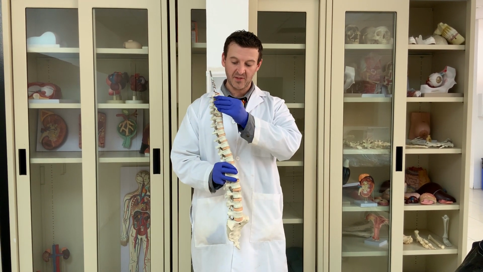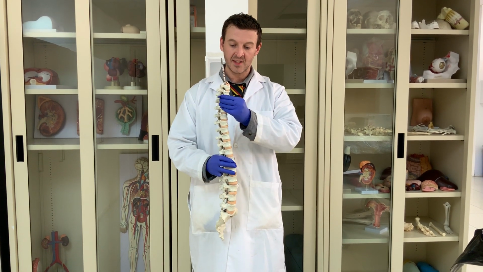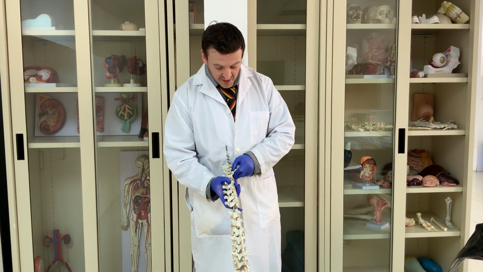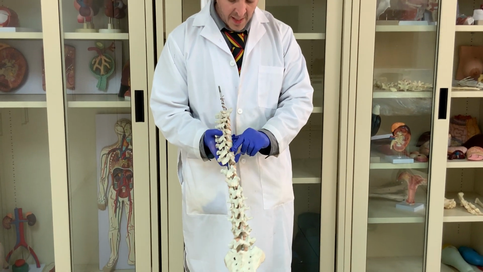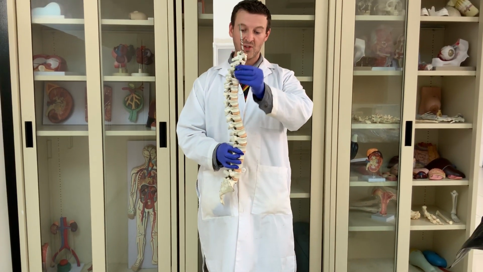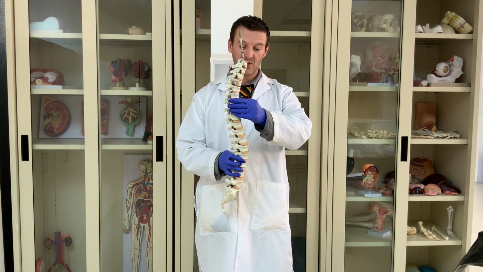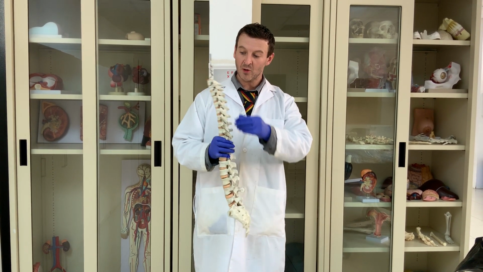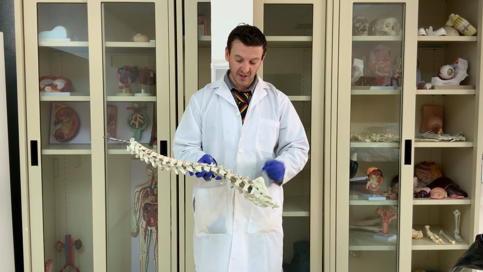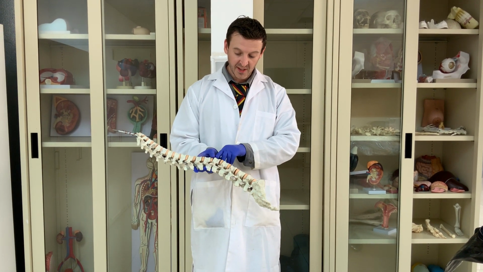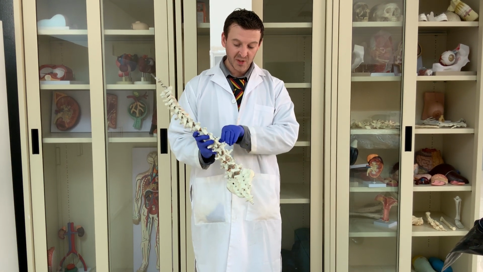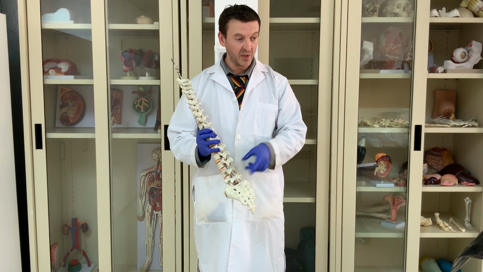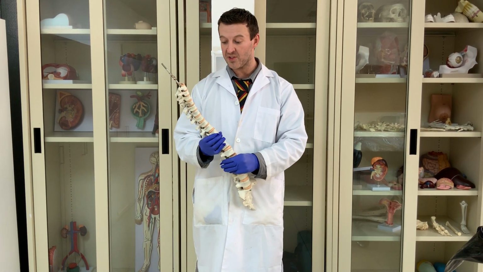So what we have is the spinal cord runs in this canal that we can see here, which is formed by the transverse processes, the spinous processes, and then the laminae. And the different regions of the vertebral column: we have the cervical region, the thoracic region, the lumbar region, and the sacral region. Now the spinal cord actually only goes down to the level of L1, and then we see the conus medullaris, and then we'll see the horse's tail, the cauda equina, and then the filum terminale, the terminal filament, which we're going to see in the cadaver.